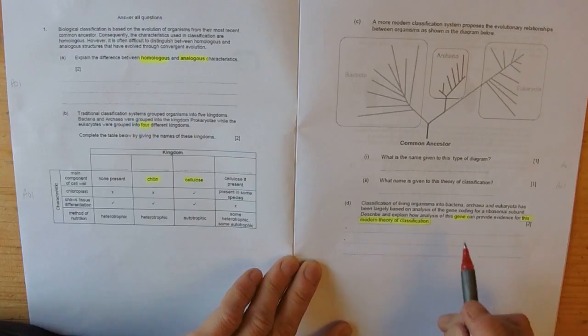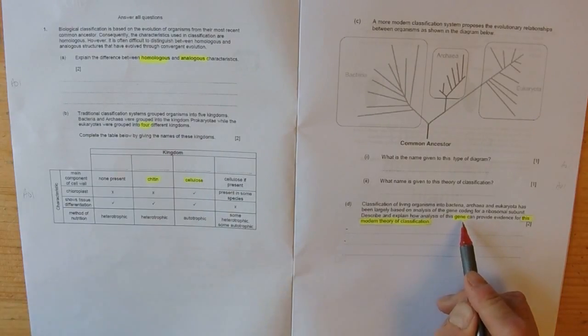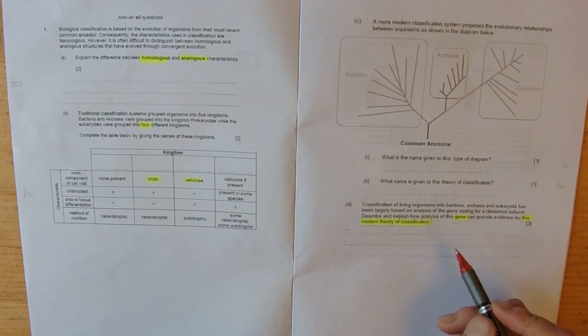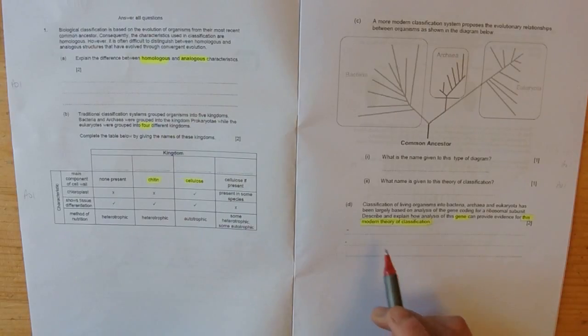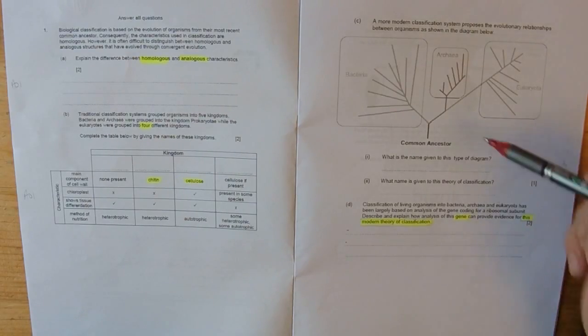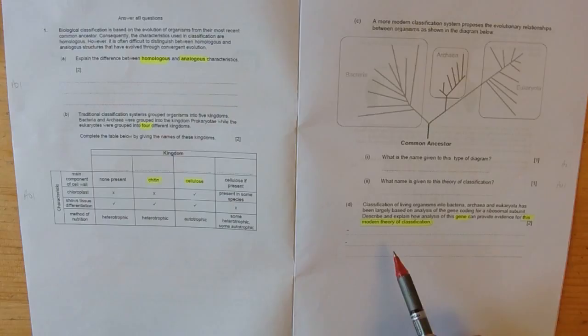So what would they actually do with the gene? What would they look for? What's going to be different in different versions of a gene? And then, if it supports this theory, well, how do you know? What evidence would that give? What similarities or differences would you be looking for?